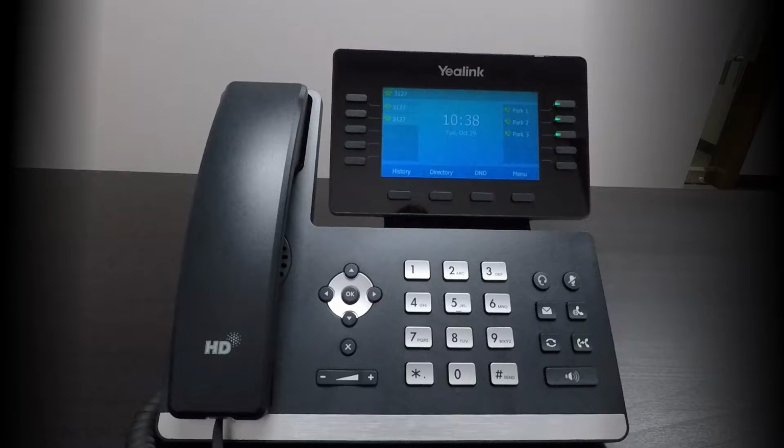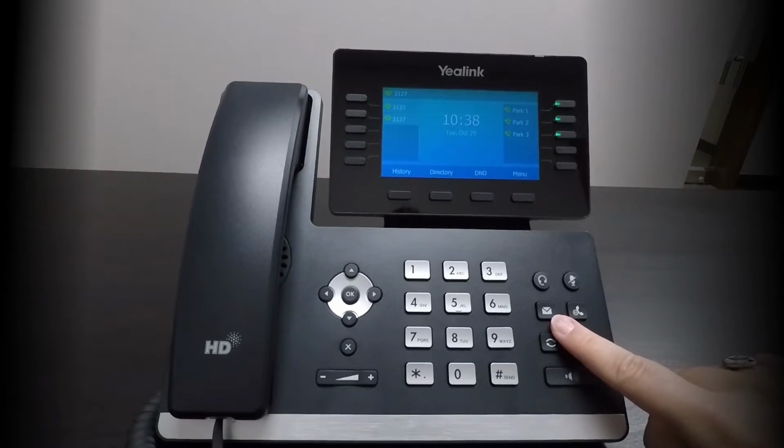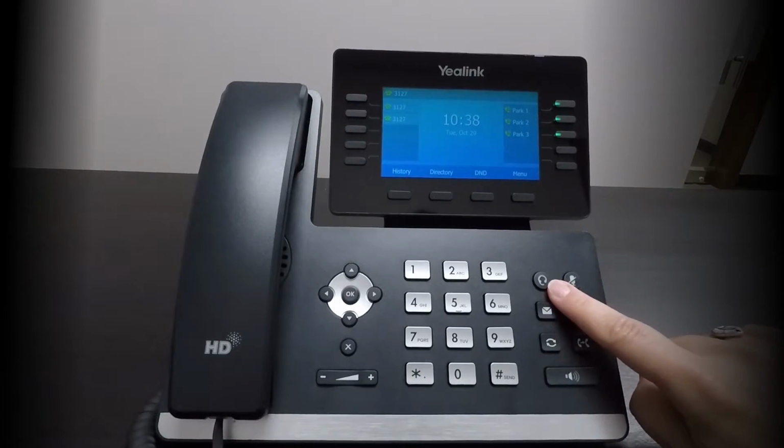To the left of the hold key is a white envelope symbol. This is your message button and how you will access your voicemail. We will cover this later in the training. Right above the message button is a button to activate and deactivate your headset. If you do not use a headset, you will not have a need for this button.